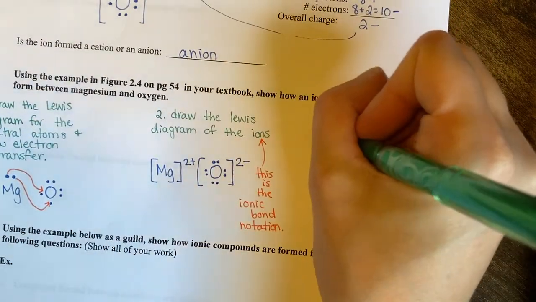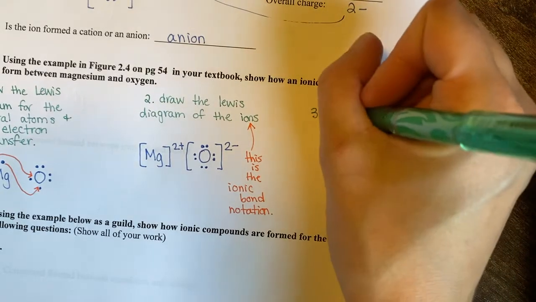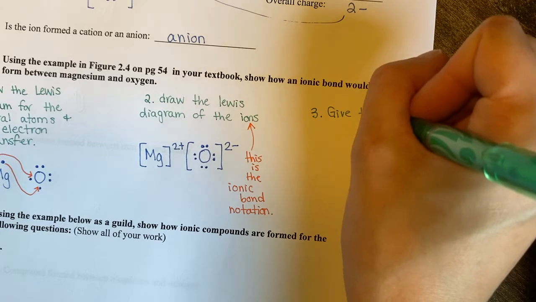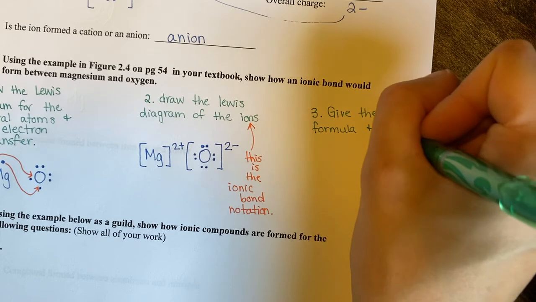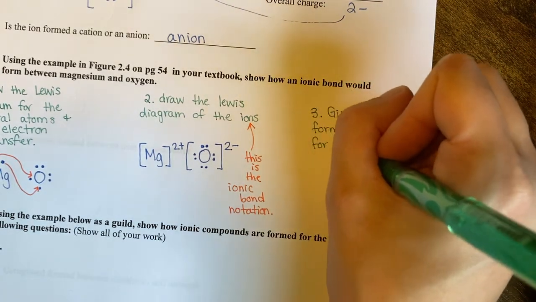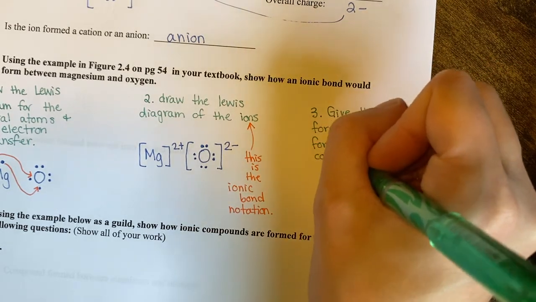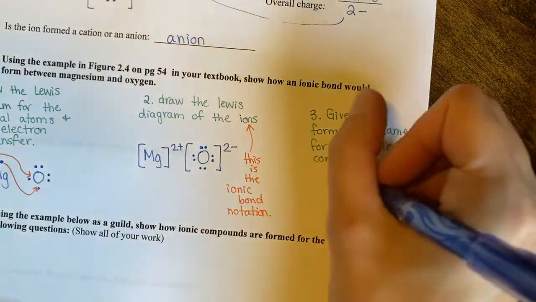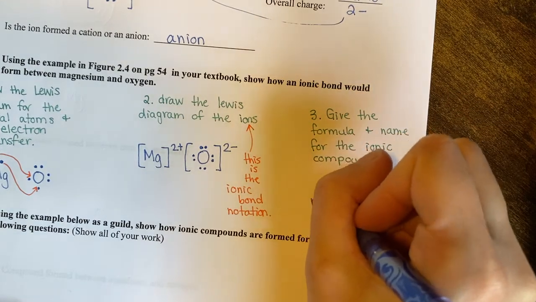In step number 3, we're just going to give the formula and the name for the ionic compound. So give the formula and name for the ionic compound. So in this case, we would have MgO, which we would call magnesium oxide.